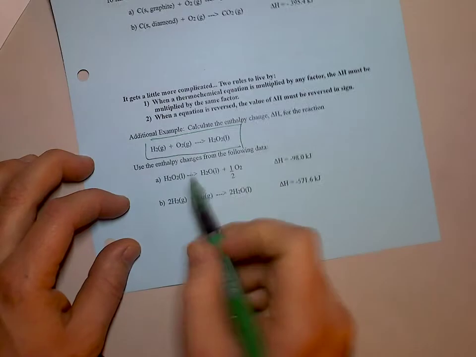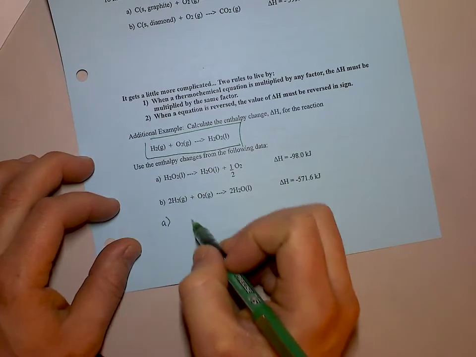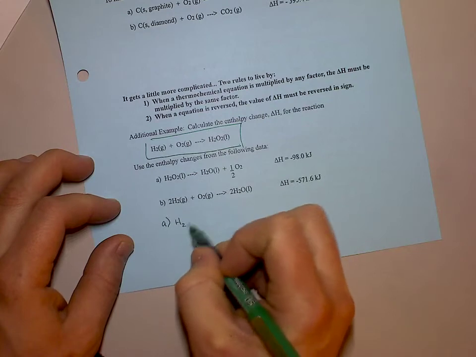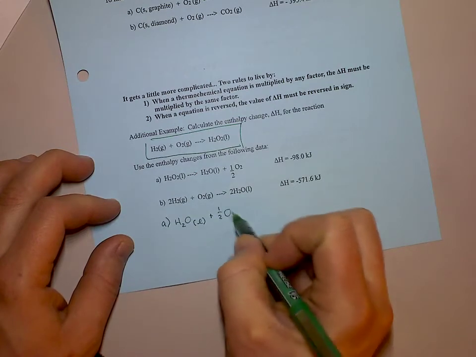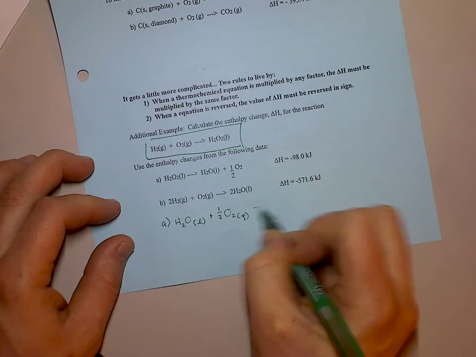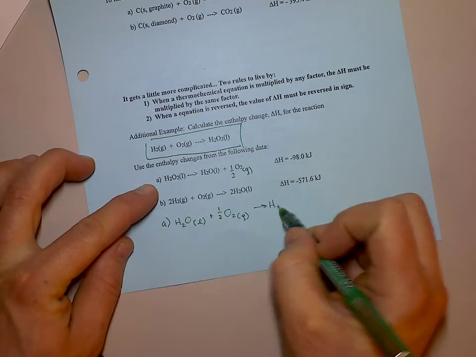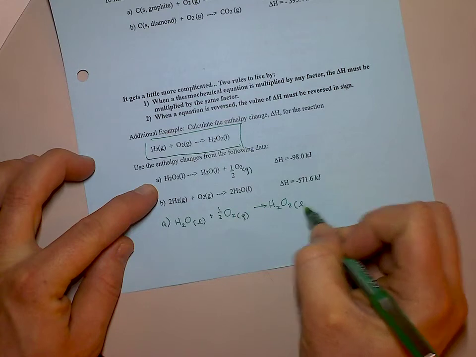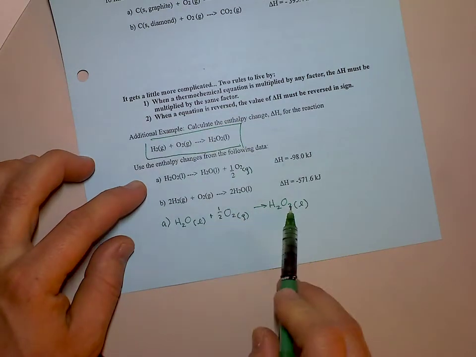So what I need to do is take reaction A and flip it. Okay, so I'm going to rewrite that down here. Reaction A is going to become H2O liquid plus 1/2 O2. That would be a gas, even though it's not written right here, missing. And then my hydrogen peroxide, H2O2, becomes a product. Okay, so I just flipped that around, so I got the H2O2 on the correct side.